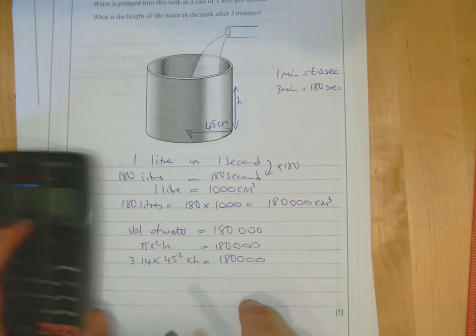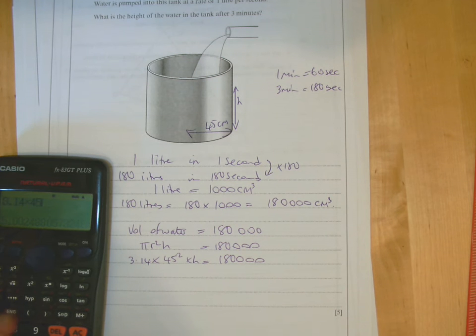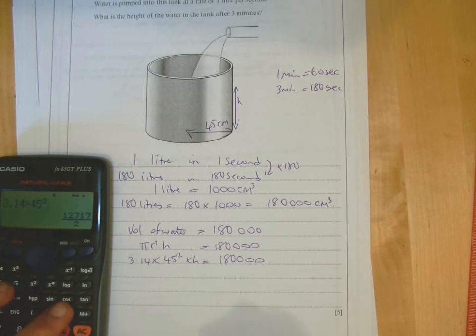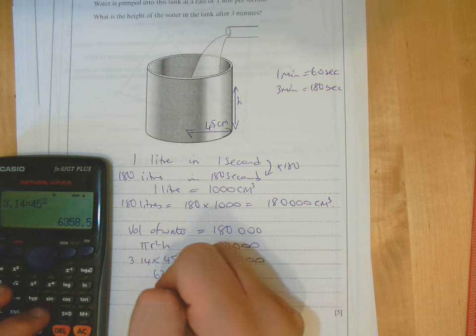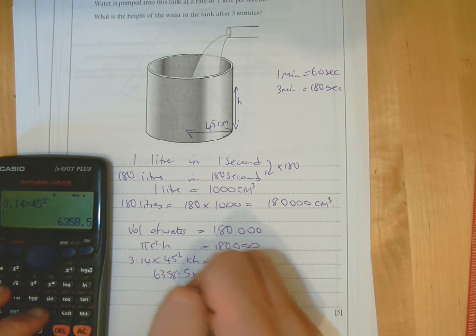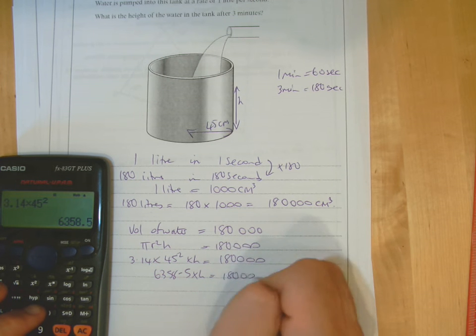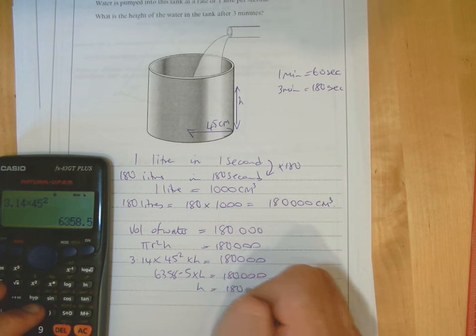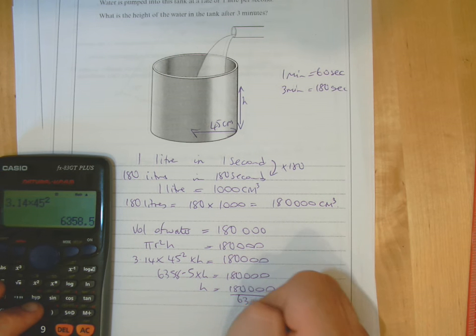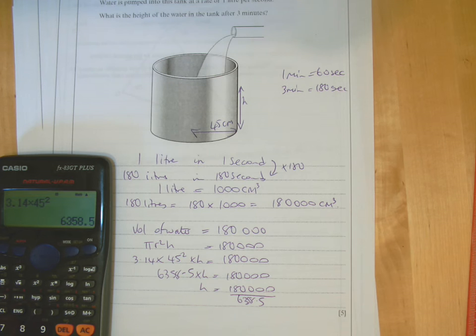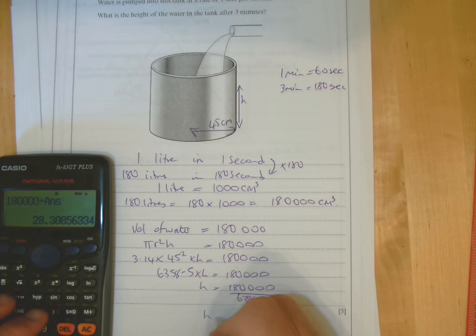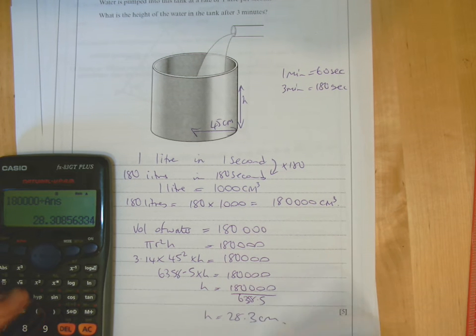So I work out this on the left hand side. So I get 6358.5 times h equals 180,000. So h then will be 180,000 divided by 6358.5. So I get 28.3 centimetres.